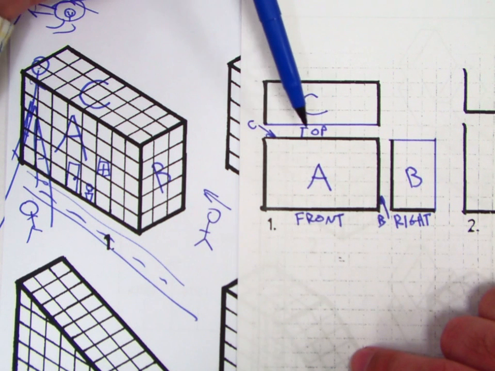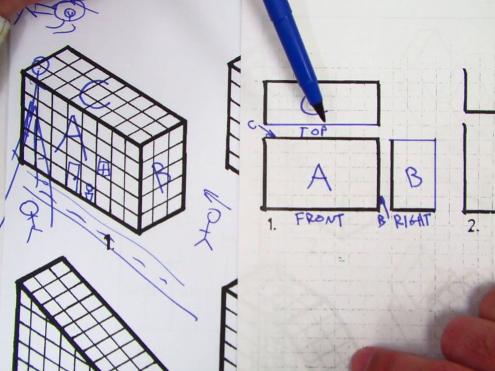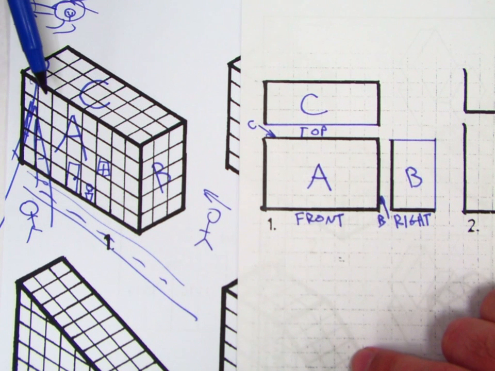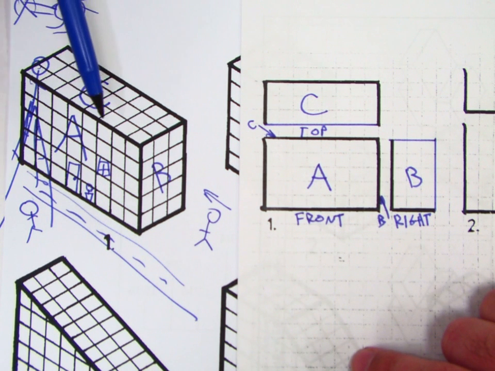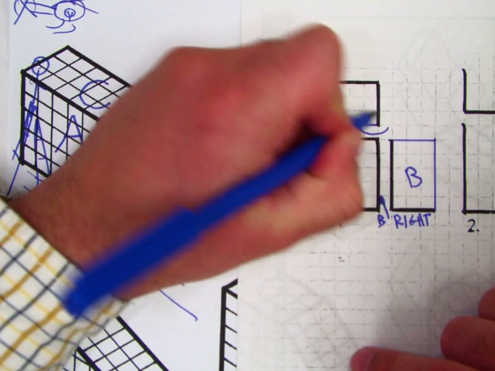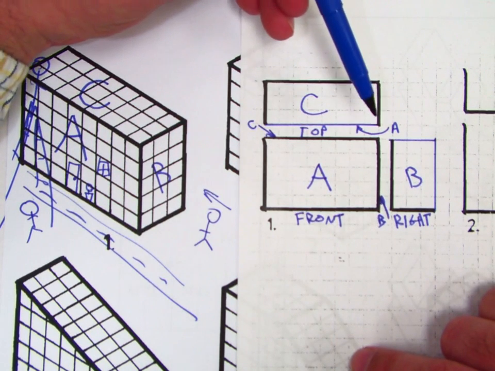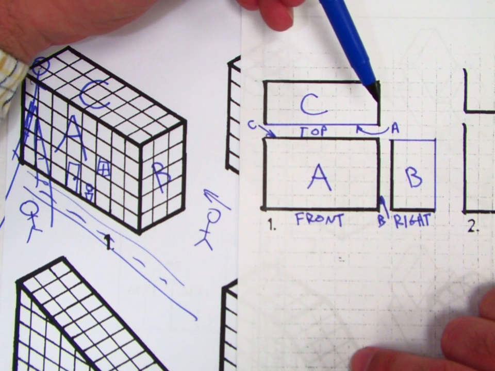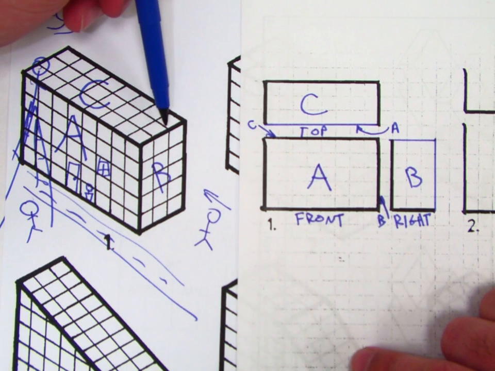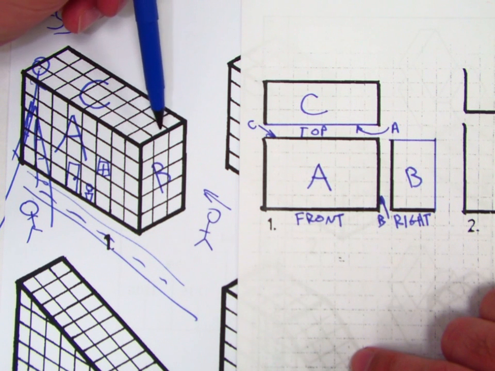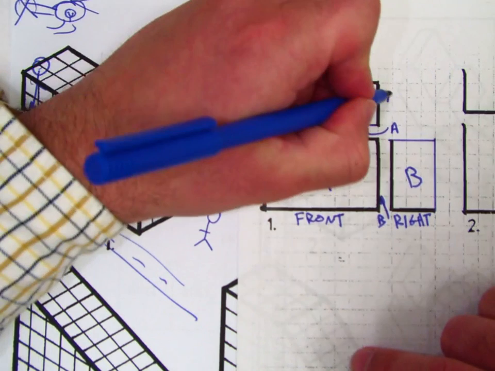This line right here, this blue line, represents the edge of a plane. That line is the same as this line right here. So that line represents the edge of what plane? If you said A, you guessed it. Looking down from the top, we see the right edge of our top view. That line there is the same as this line here. So looking down from the top, that line represents the edge of what plane? If you said B, you got it.